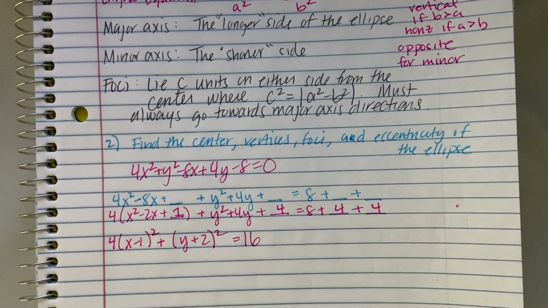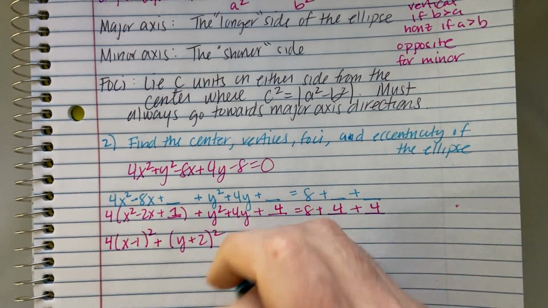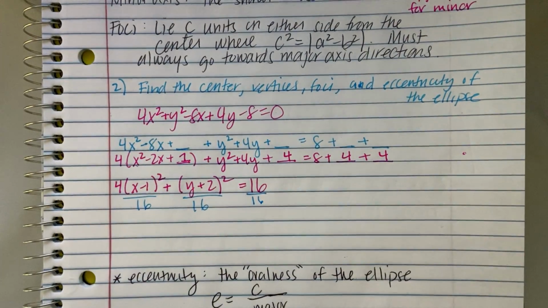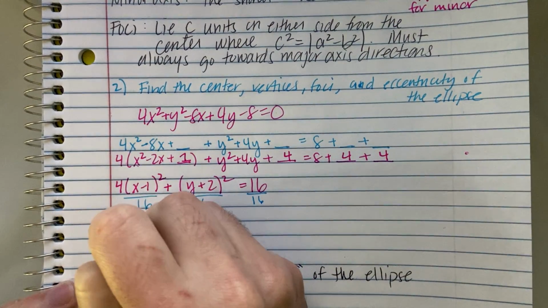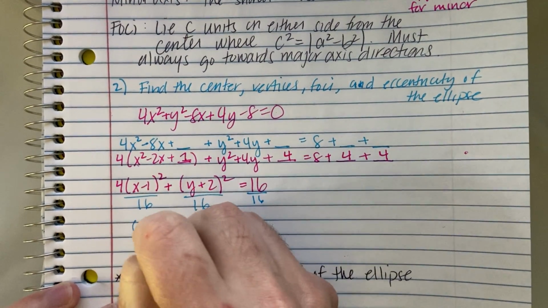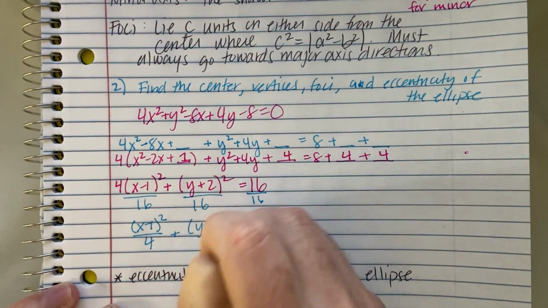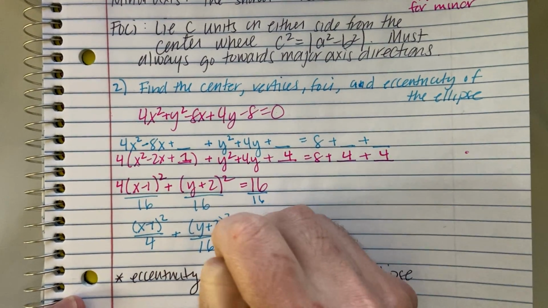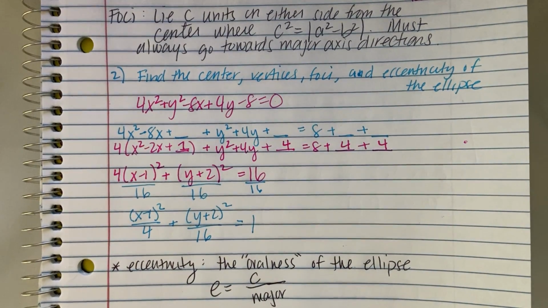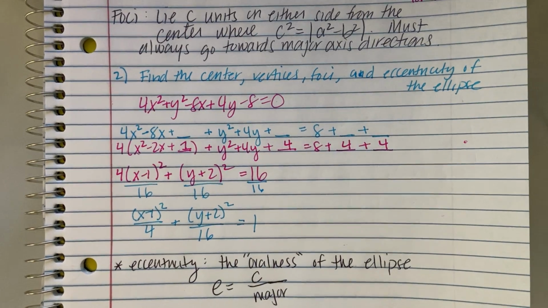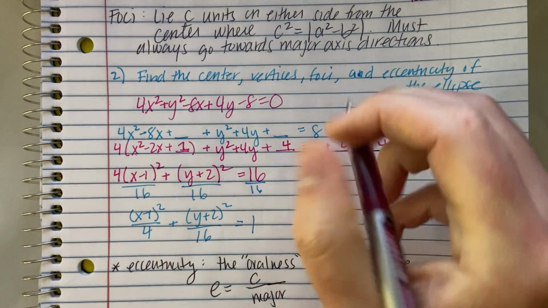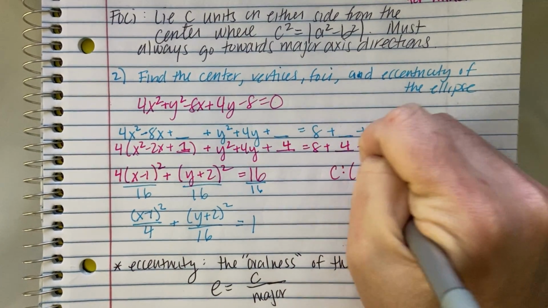Now I'm supposed to set this equal to 1, so I need to divide everything by 16. So 4 divided by 16 becomes 1/4, so this becomes x minus 1 squared over 4 plus y plus 2 squared over 16, there's no constant, equals 1. Okay, so this is the formula for an ellipse, but I need to find these pieces of information. So the center is the same thing as the center of a circle would be. It's the opposite signs to what you see. So the center for this thing is 1, -2.